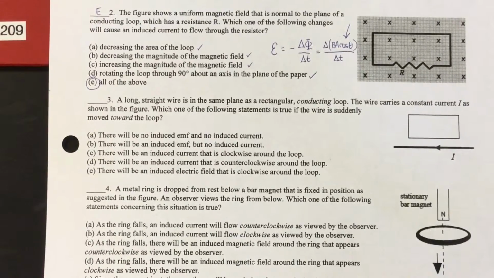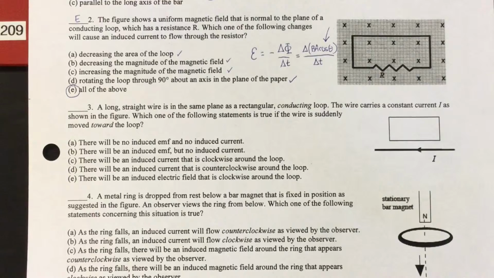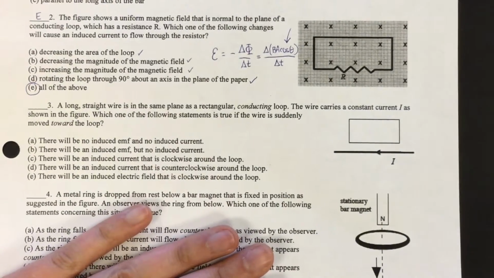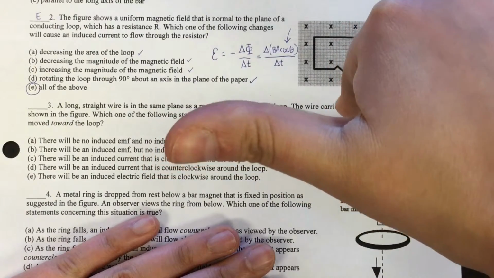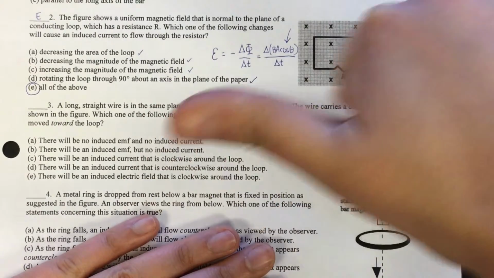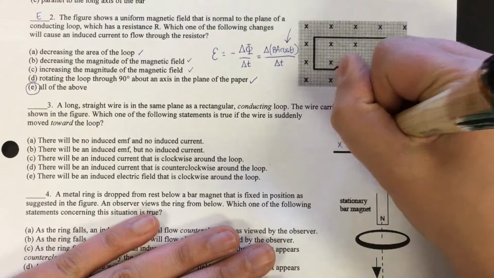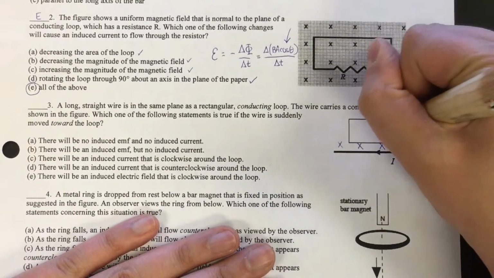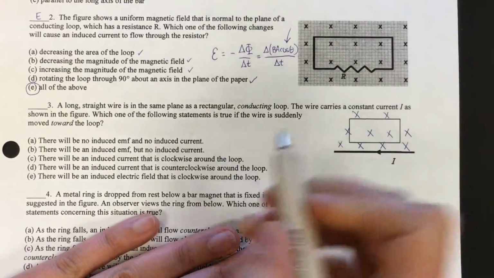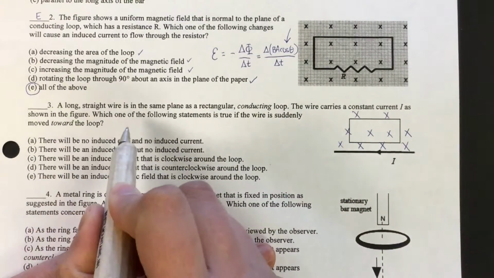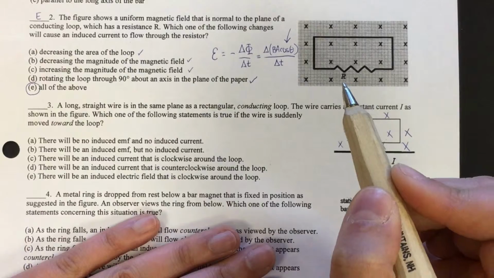Number 3, long straight wire. We've got a conducting loop, wires carrying current, and it wants to know if the wire is suddenly moved toward the loop, what will happen? So let's take a look at this picture. Currently, the field due to this wire, I'm pointing my thumb in the direction of current, right-hand rule number 1, says that I have into the page field due to this wire. But the farther I go away from this wire, the weaker that field is. So if I move the wire toward the loop, that will give an EMF. It can't be A.